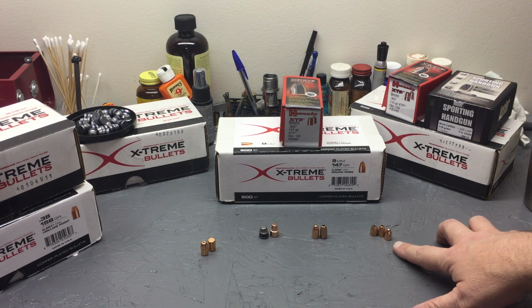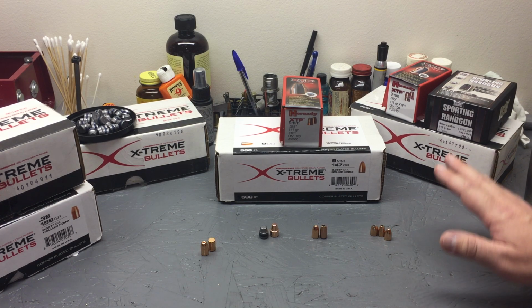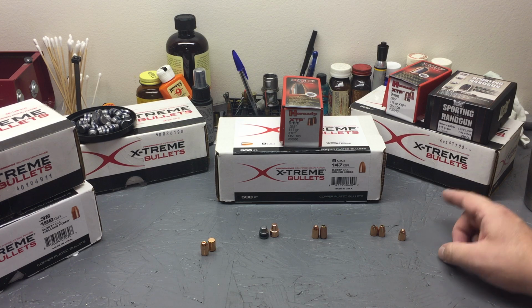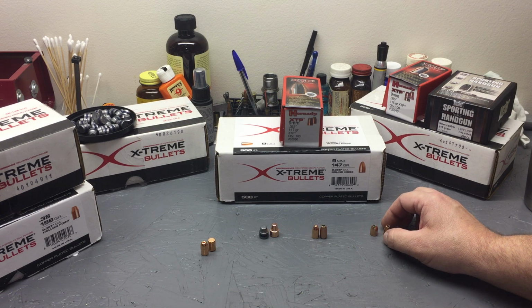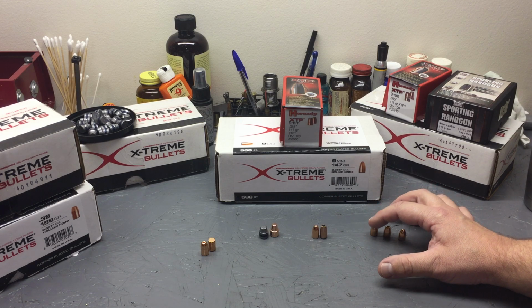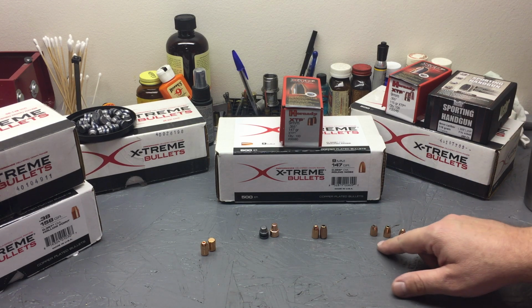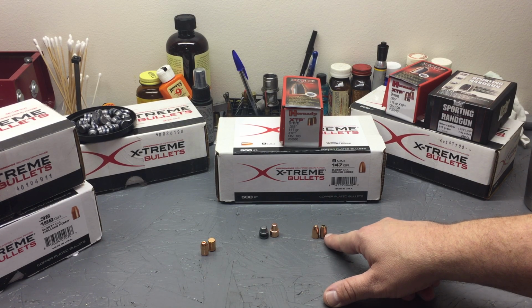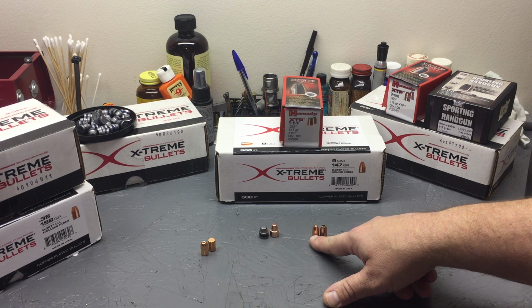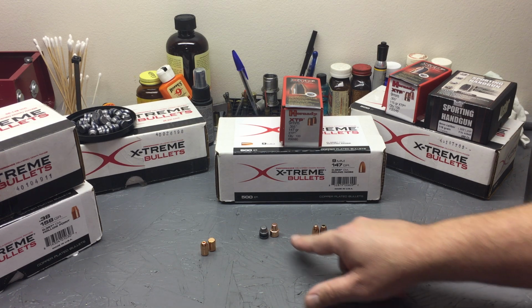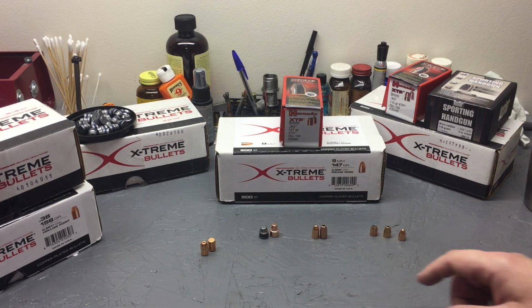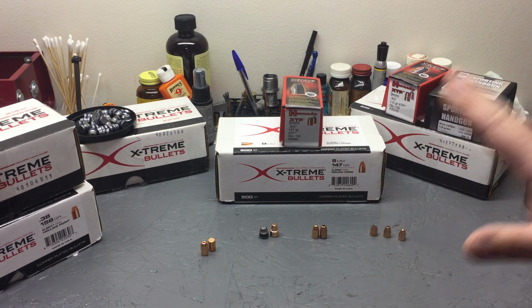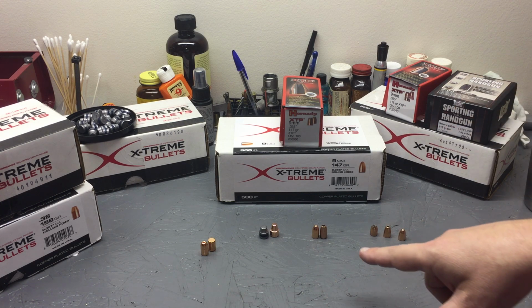So if we look right here, we've got 3 bullets here, and they're from 3 different manufacturers. We have a copper coated or plated lead bullet from X-treme. We have a hollow point from Hornady and another hollow point from Nosler. All 3 of these have the same weight. And then over here, we have another 9mm. We have a hollow point from Hornady, and then we have a copper plated round nose from X-treme. And then over to this, we have a 45. Both of these are 200 grain semi-wadcutters. But you notice there's a drastic difference in how they're designed.